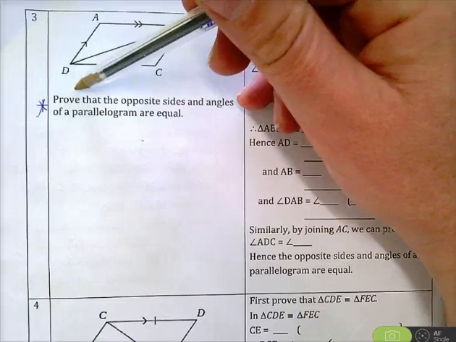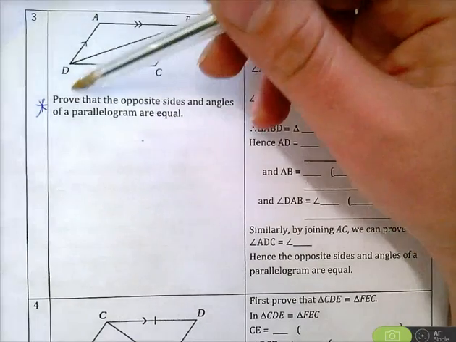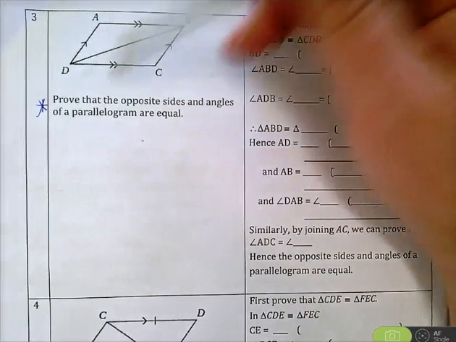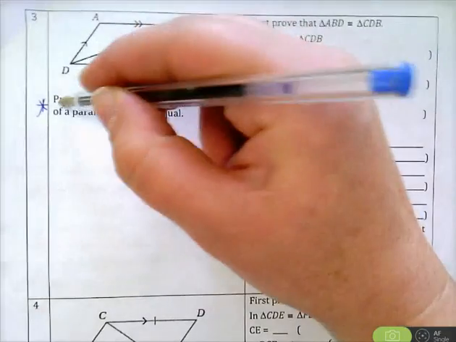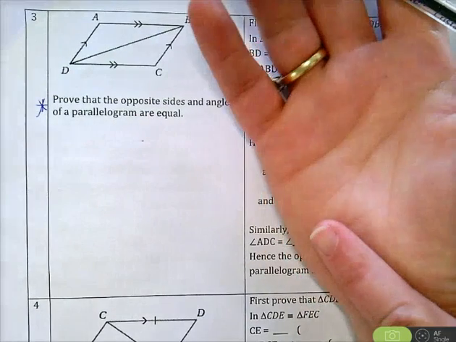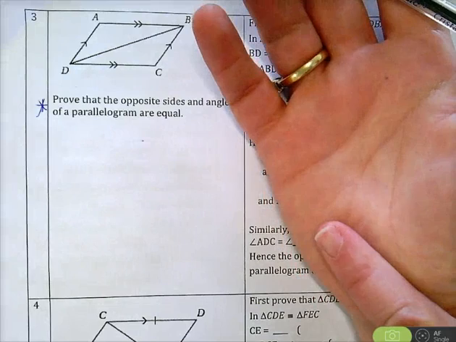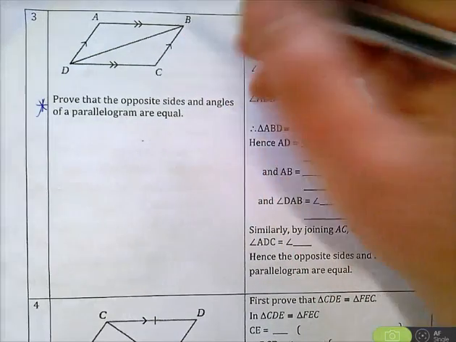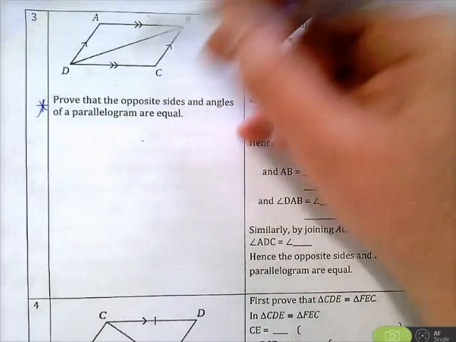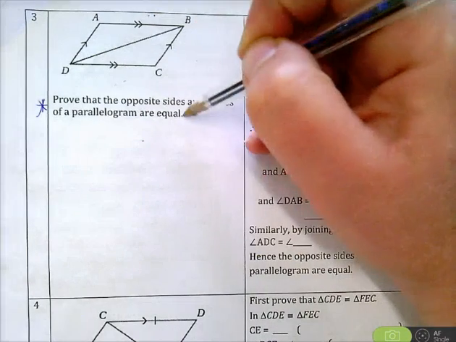So the question might just be, you may just get the question, prove that opposite sides and angles of a parallelogram are equal. So that's all you'll see, what's there. You won't see this. I won't guide it in a level 5. I'll probably guide it in lower levels, all right? So how are you going to prove that opposite sides and angles of a parallelogram are equal?